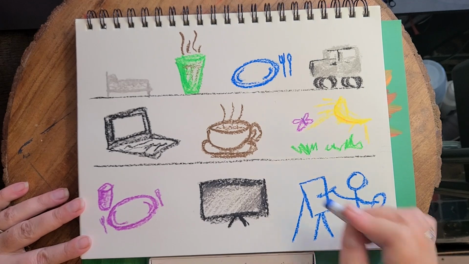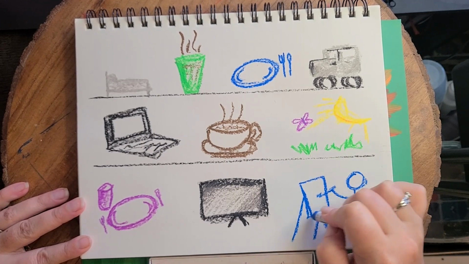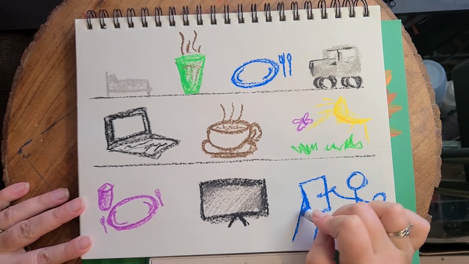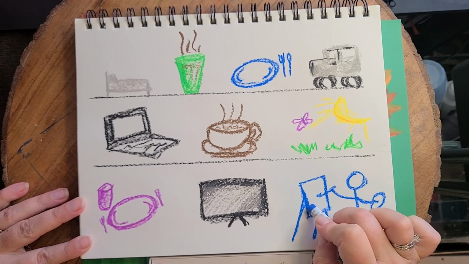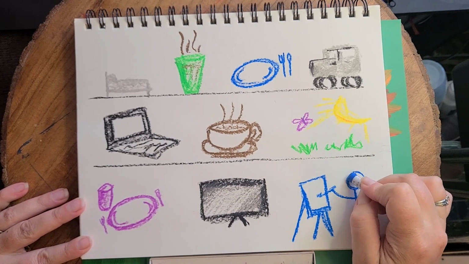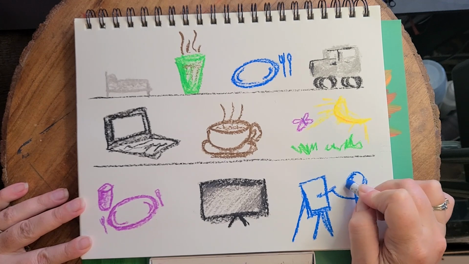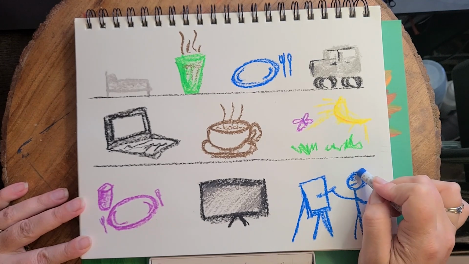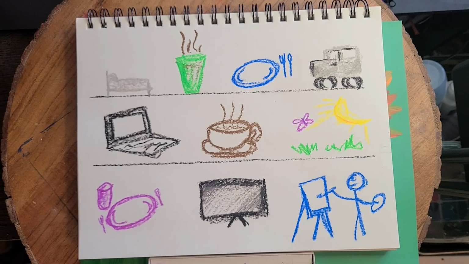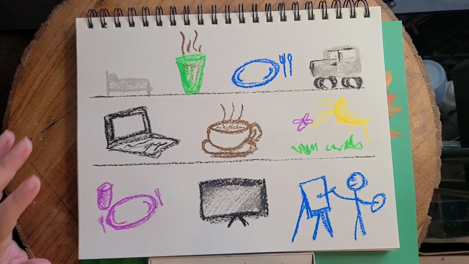Voila. All right, nice and simple. Painting on an easel. There we go. All right, so I have my images here.